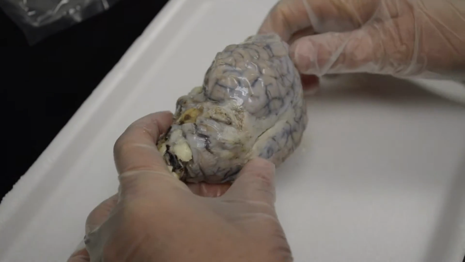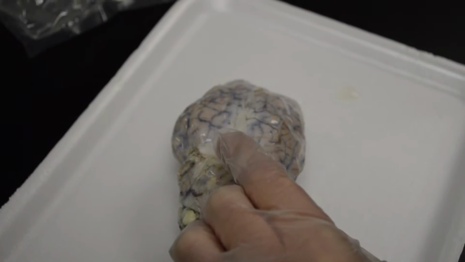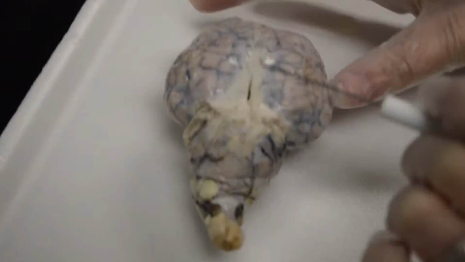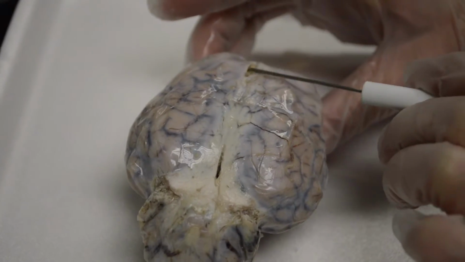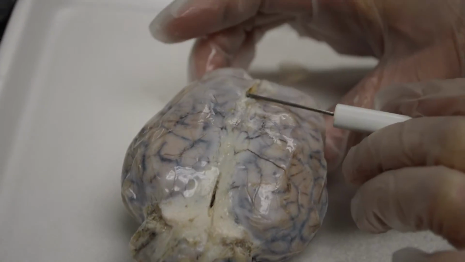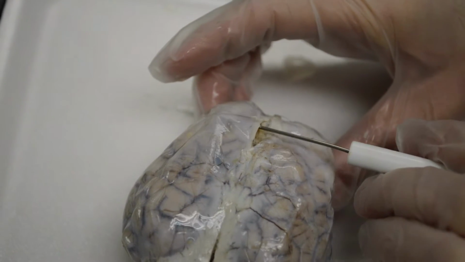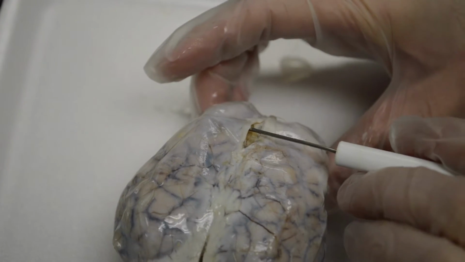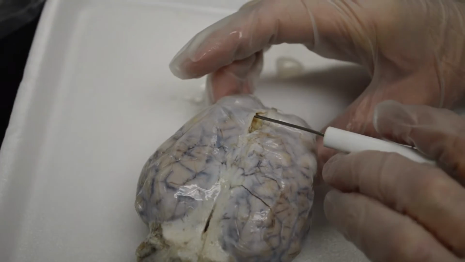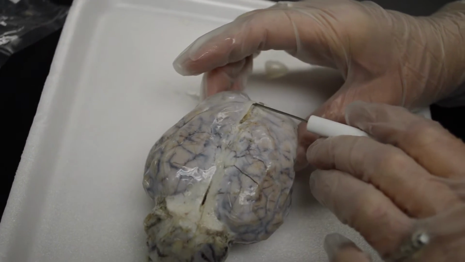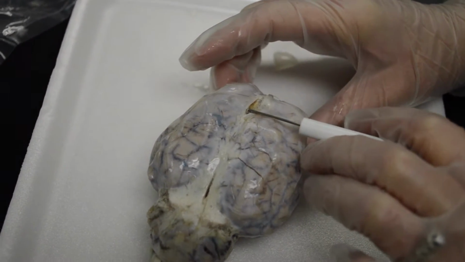What you see as far as this covering is actually the outer layer of the meninges. This is the dura mater. It is translucent, right? You can kind of see through it to the underlying layer. Not completely transparent, but it is a layer of connective tissue that protects the underlying brain. So we're going to need to cut that away in order to see some of these underlying structures.